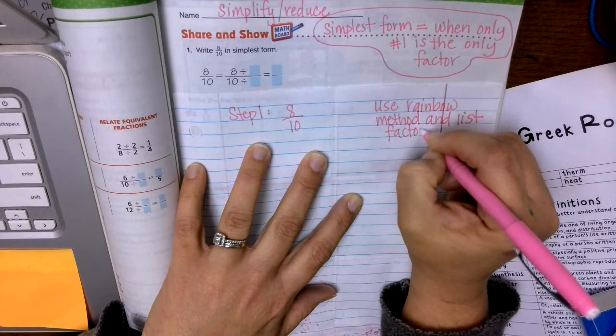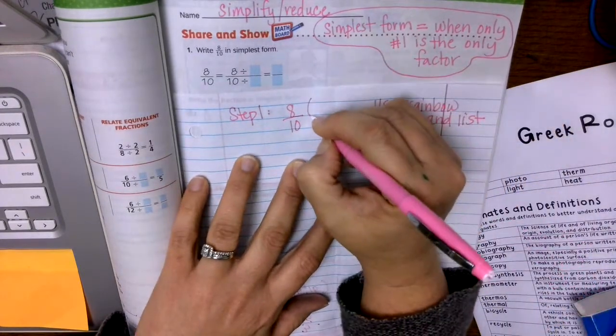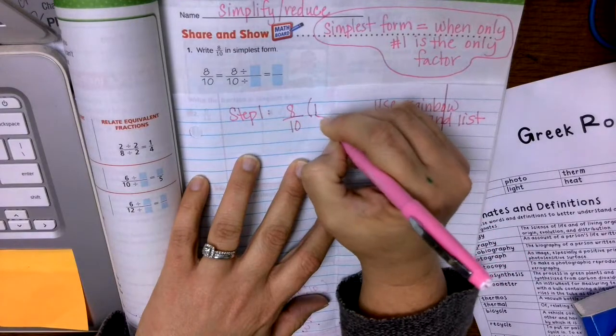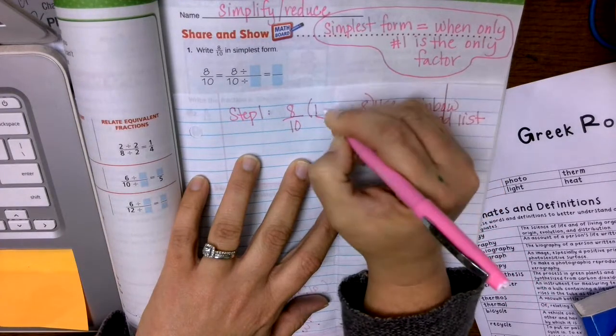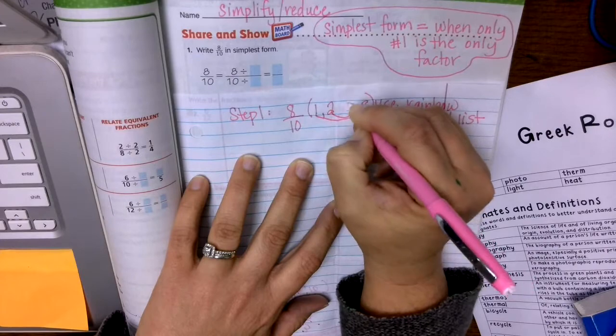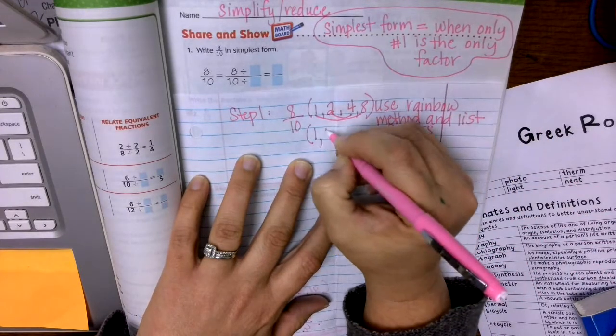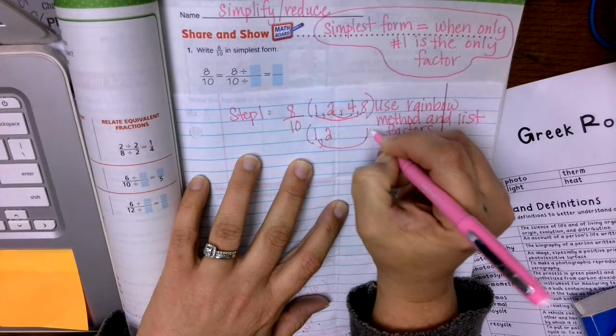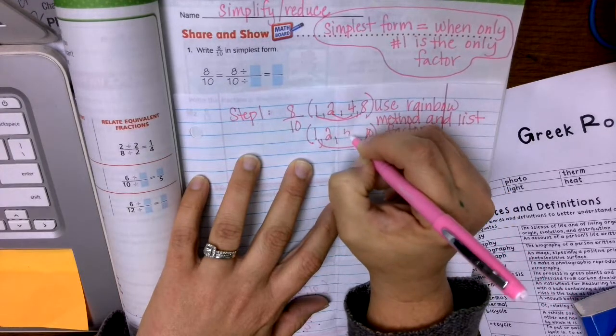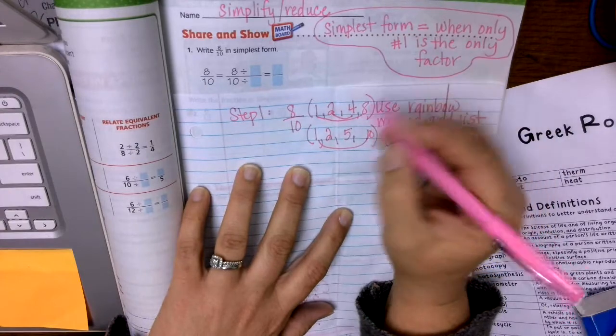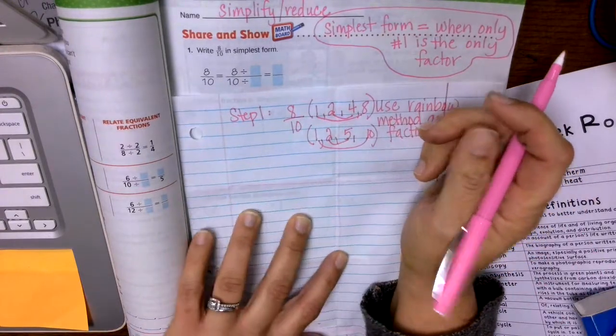All right, so we're going to do that together right now. All right, the factors of 8 are 1 and 8, 2 and 4. And that's the only factors. And we're going to do it for 10. 1 and 10, 2 and 5.